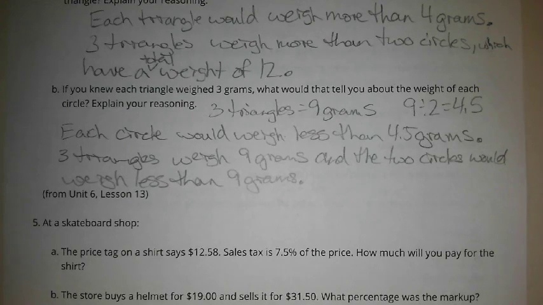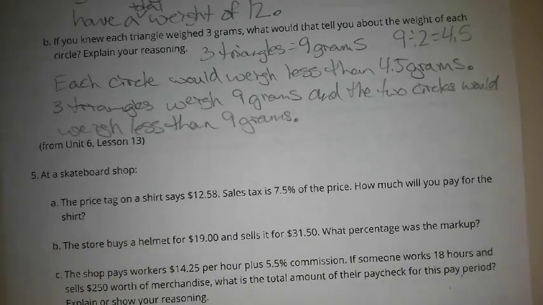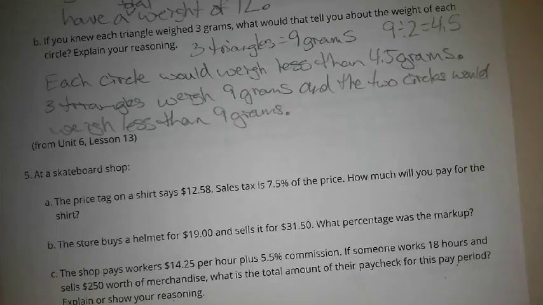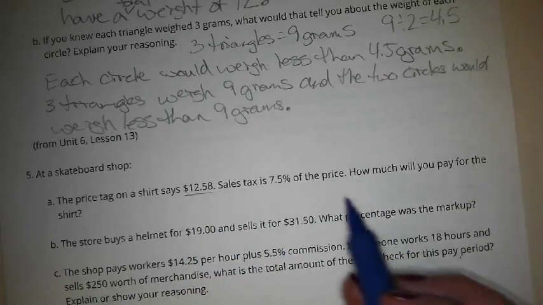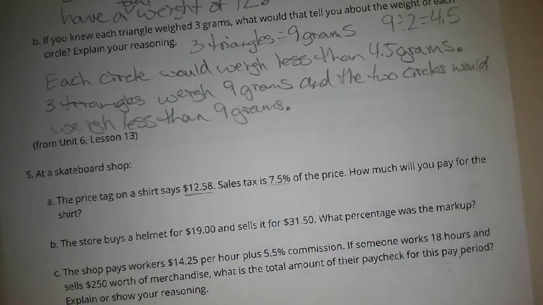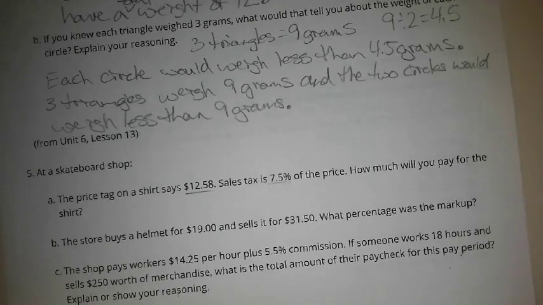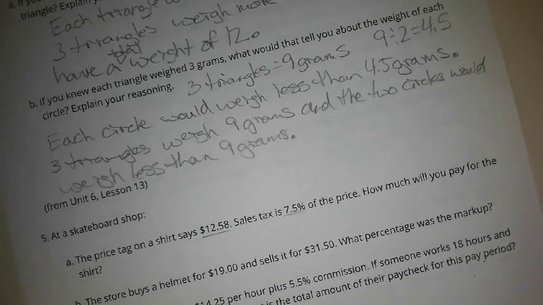Okay. All right. 5, at a skateboard shop. The price tag on a shirt says $12.58. Sales tax is 7.5% of the price. How much will you pay for the shirt? Okay, so here I'm taking $12.58 and we are multiplying it by that point, or 0.075.